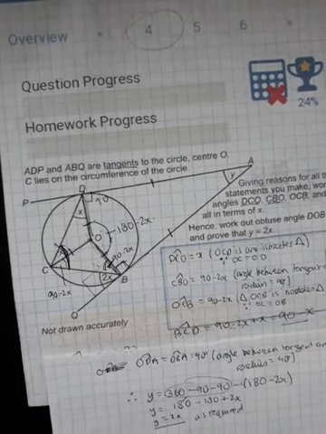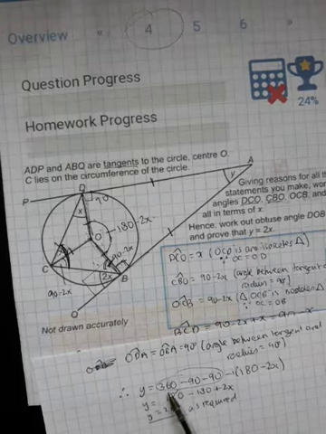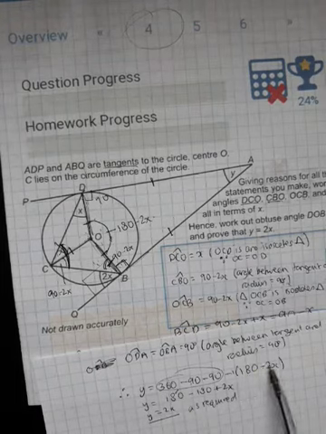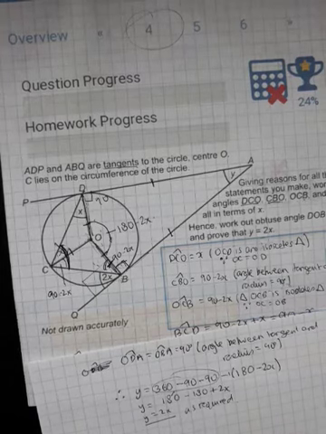Ta-da! Okay, so hopefully that's clear. Let me look at that again. 360 minus 90 is 180. Multiply out the bracket. 180 minus 180 is 0, plus 2x gives us 2x as required. Quite a tricky one, that.